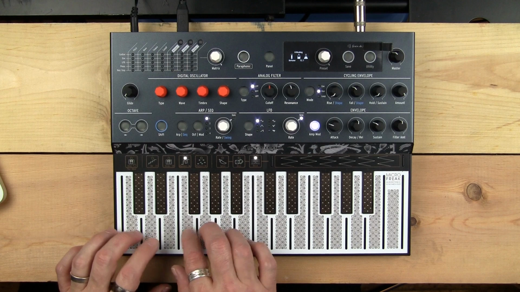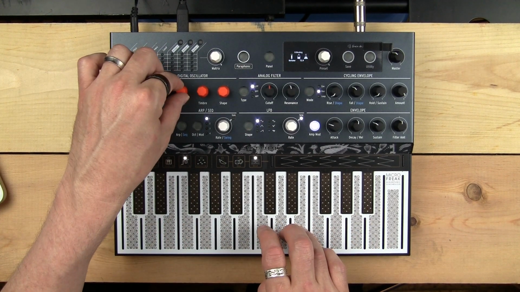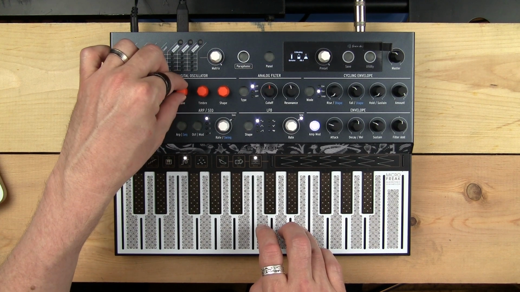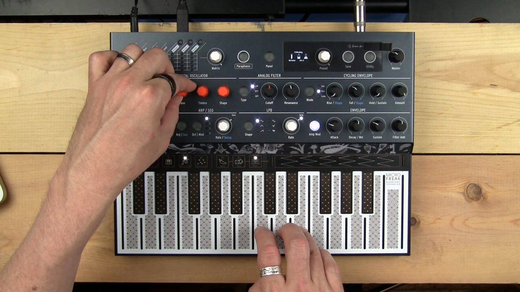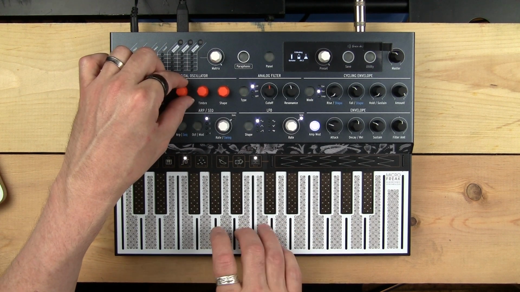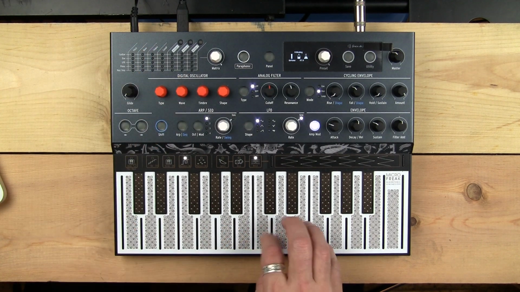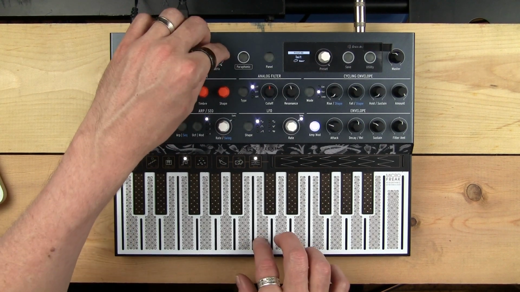Including octaves. Looks like two octaves, perhaps in both directions.